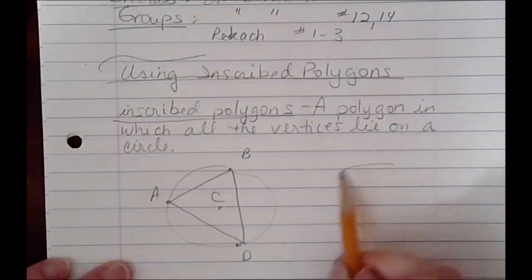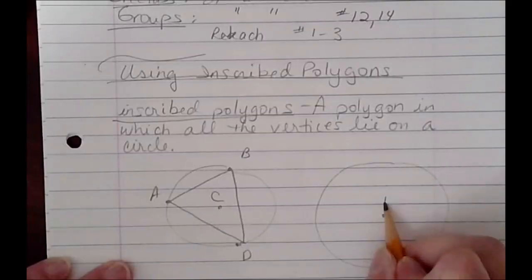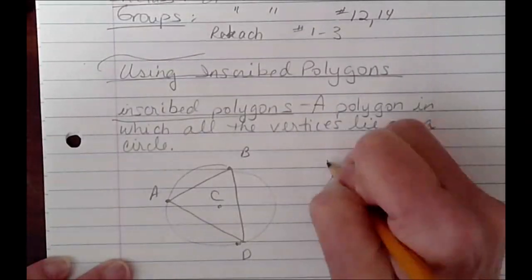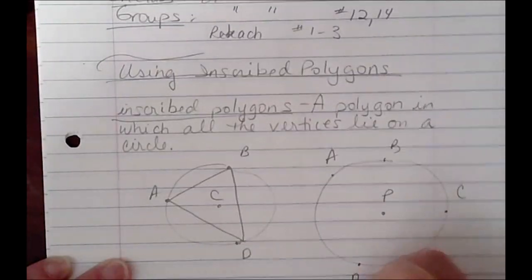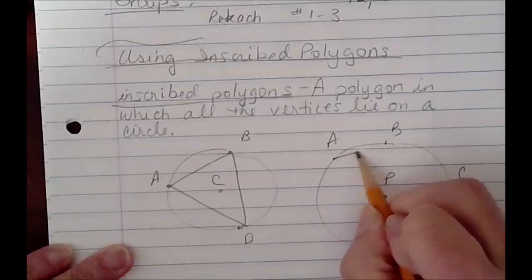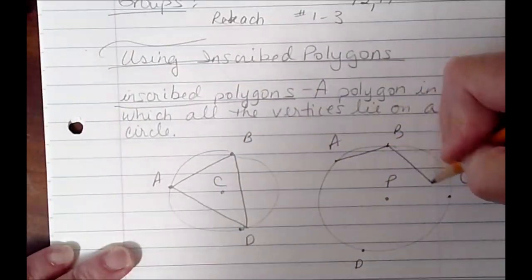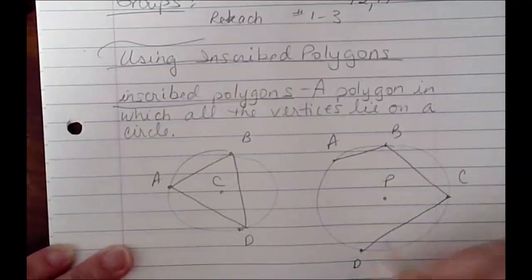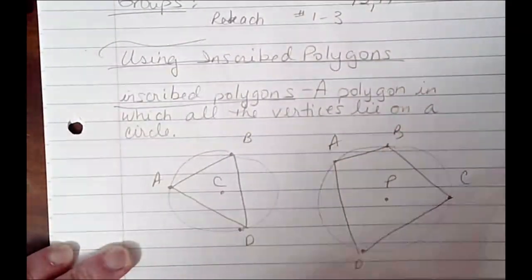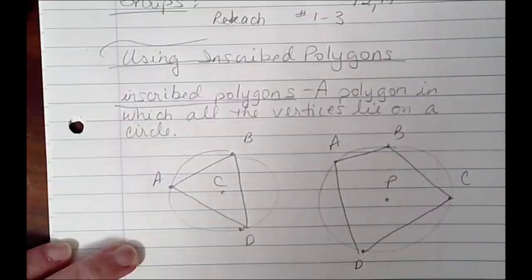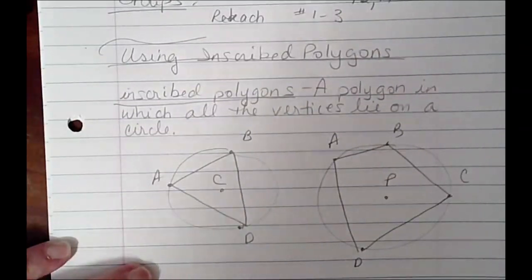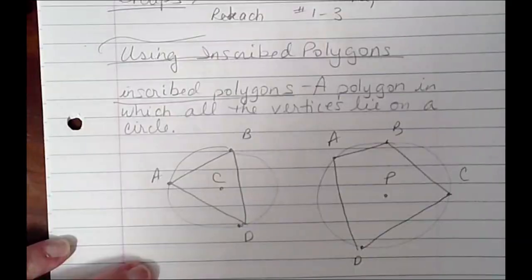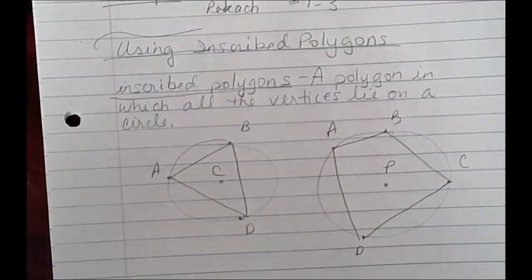If I have a circle, circle P, and I have 4 points, maybe A, B, C, D, and I draw chord AB, chord BC, chord CD, and chord AD, I also have an inscribed polygon, but this time it's a quadrilateral. So now I have a quadrilateral inscribed inside the circle. So an inscribed polygon is inside the circle, and all the vertices of that polygon lie on the circle.